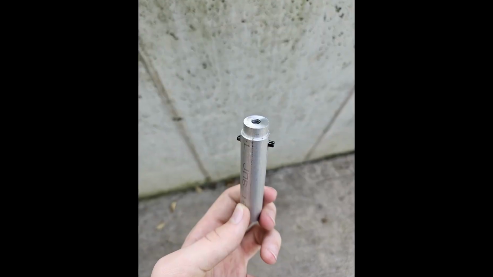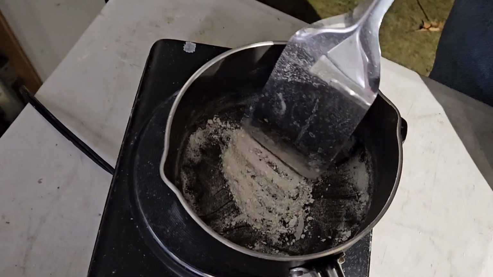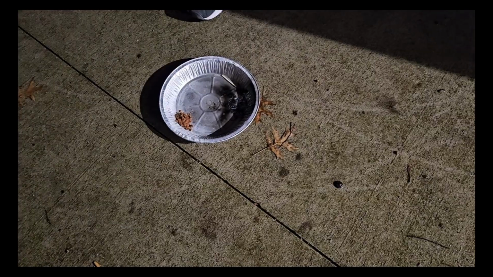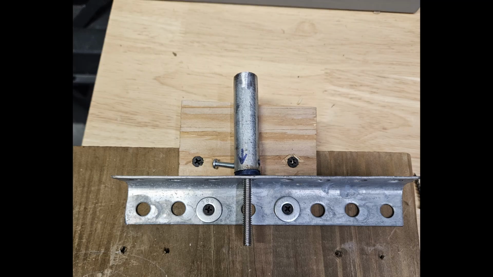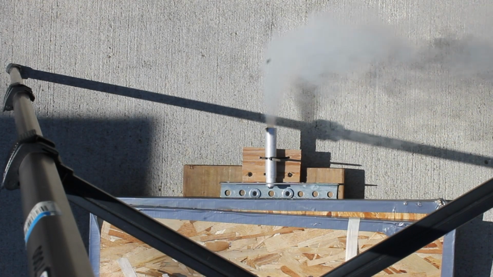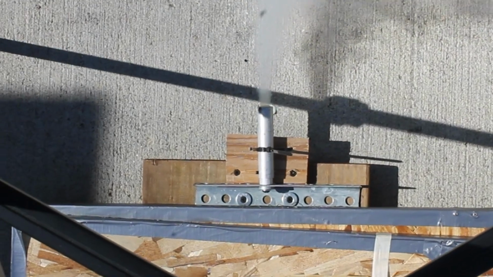I had just finished making a basic motor, or what I thought would be a motor, spoiler. After some mixing of a batch of propellant in a very safe and non-flammable manner, I packed it into the pipe, bolted the pipe to the test stand, and slapped a zip tie on there for extra safety. Then I lit it up. It, well, left a lot to be desired. Also, the zip tie melted.